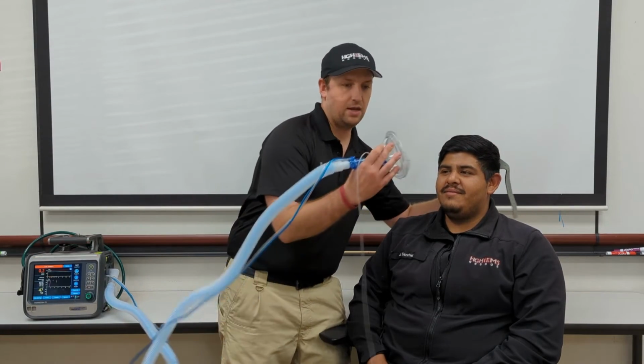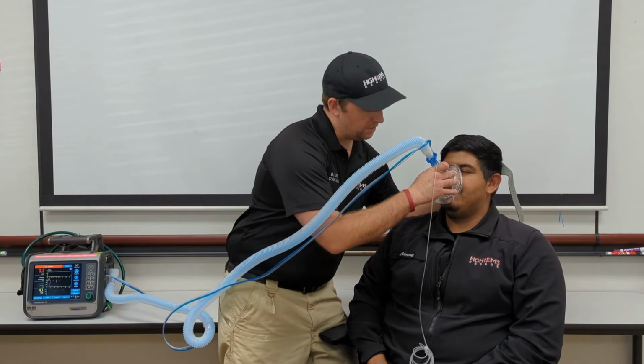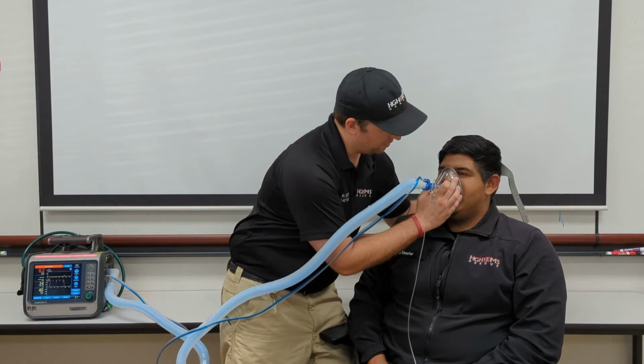BiPAP mask application. One hand, head strap, other hand the mask. Then start the ventilator. Back of the head, mask, bridge the nose, make sure you encompass the entire mouth.